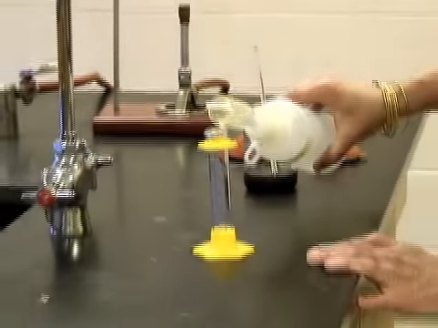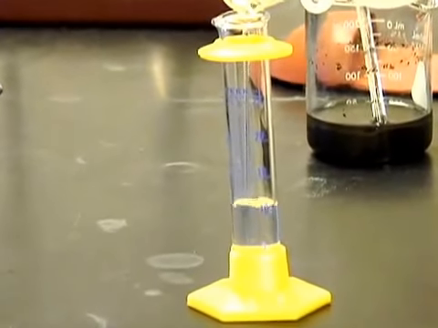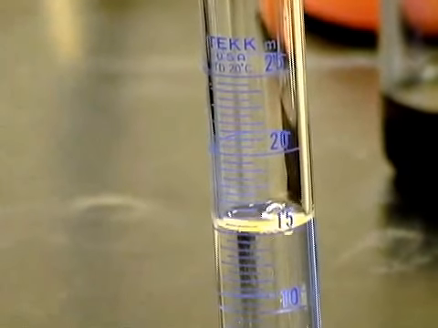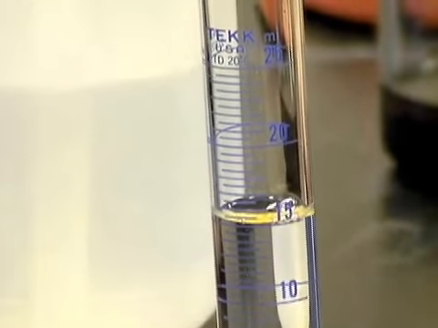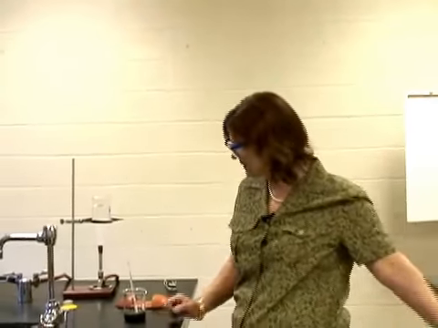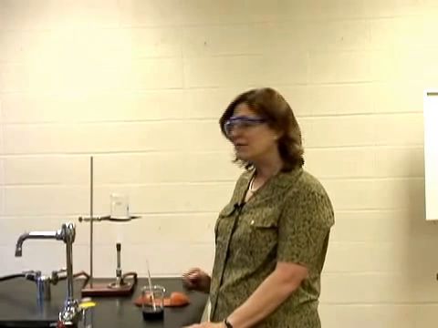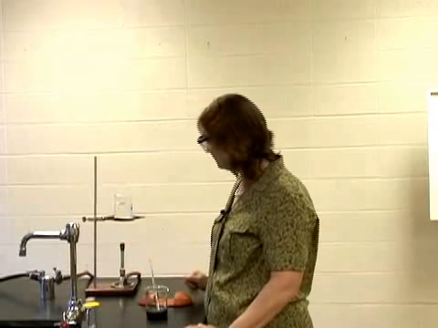It actually has measurements on the side, but I'm going to go ahead and double check that we have 15 milliliters here. And it's also a double check for this container. And sure enough, that is 15 milliliters. So I had that ready to go of my sulfuric acid for this solution.